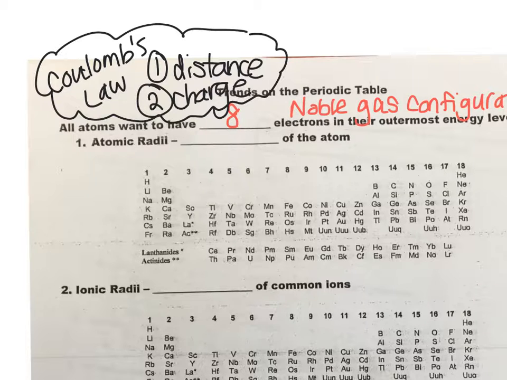So as we increase distance, what happens to the force of attraction? It decreases, okay? Charge is like saying a super strong magnet versus a super weak magnet, like the ones that don't even stick to your refrigerator, right? So if I increase how sticky that magnet is, it's going to have a bigger force of attraction, okay? And when we're talking about charge here, we're talking about how many protons that atom has, okay? So just remember everything comes back to those two ideas.